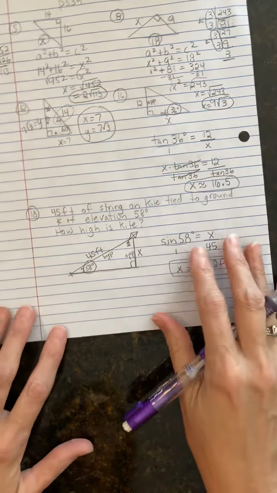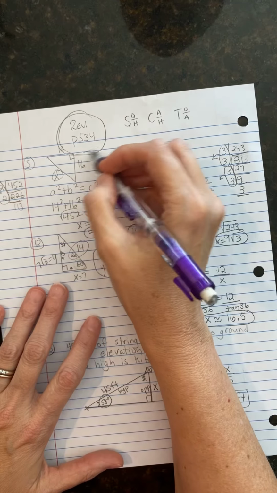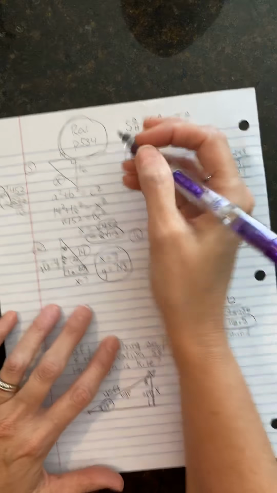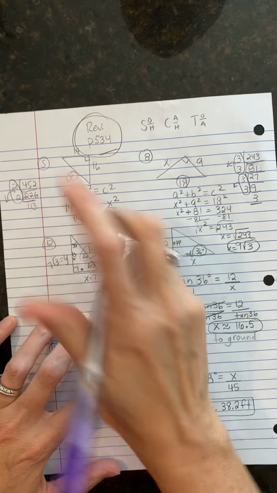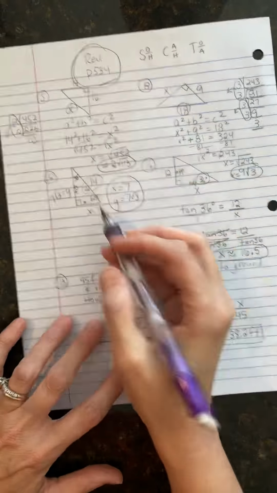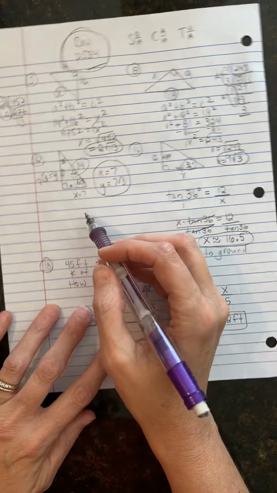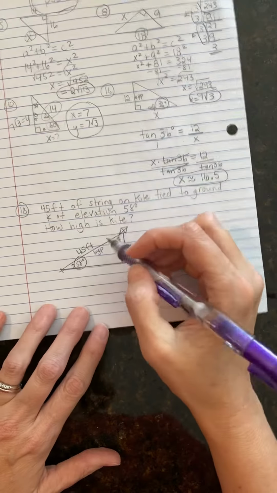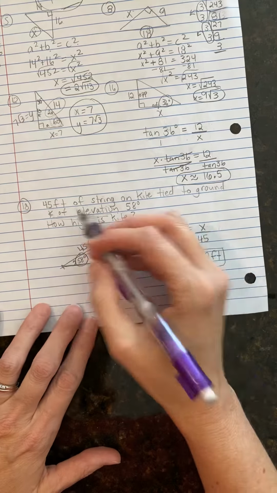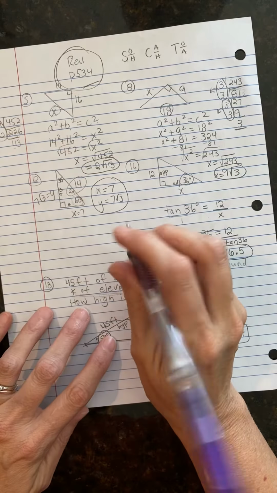So that is all of the selected problems from the review. So the next thing you're going to have is a Chapter 8 test. The Chapter 8 test is going to have Pythagorean Theorem like these problems, a squared, b squared, c squared. It's going to have special right triangles with the a's and the 2a's and the a radical 3's. And don't forget the 45, 45, 90's have a, and a radical 2. And then it's going to have trigonometry with some angle of elevation or depression word problems. And those are the only 3 topics that are on the Chapter 8 test.